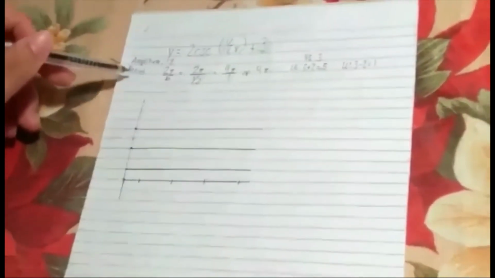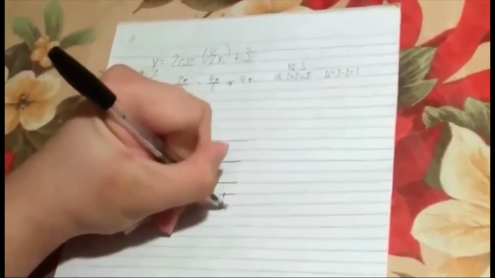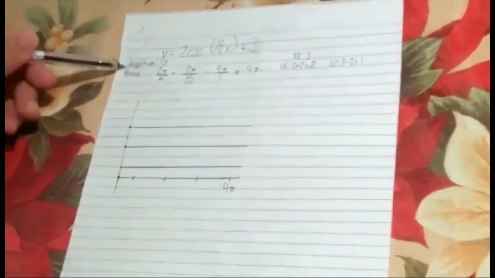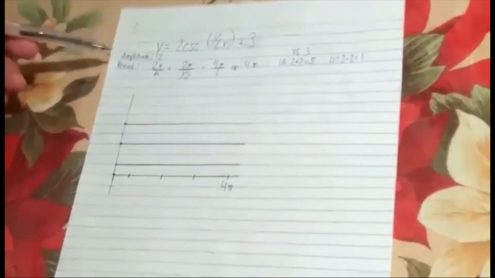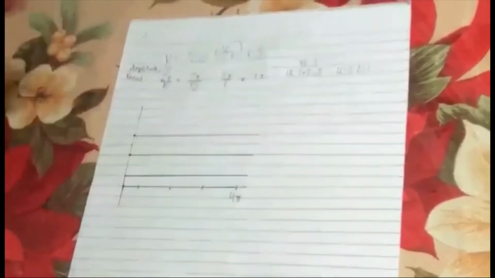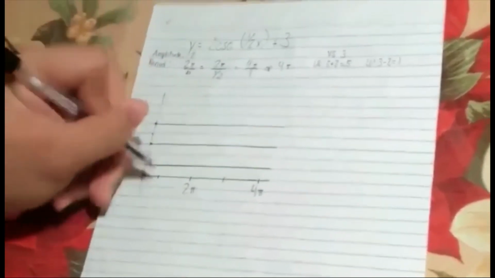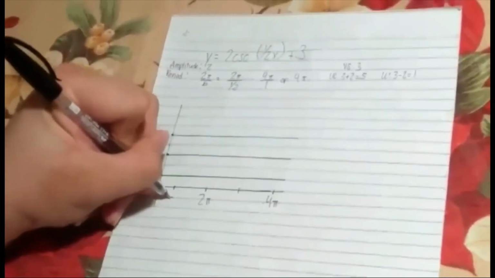First, we will write the period, which is 4 pi, so that we can know when the graph will end. Next is the amplitude. So we know that amplitude is half the distance of the graph. So half of 4 pi is 2 pi. Then next, half of 2 pi is pi.